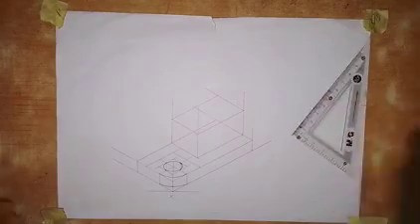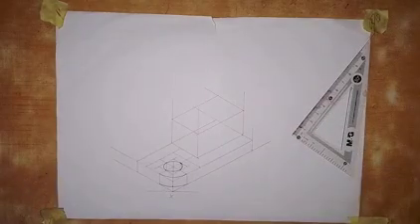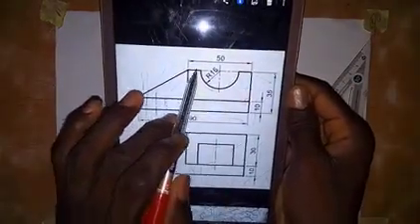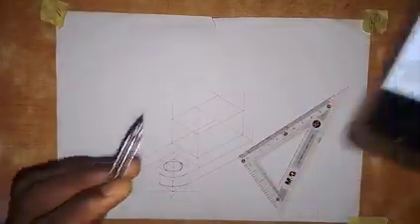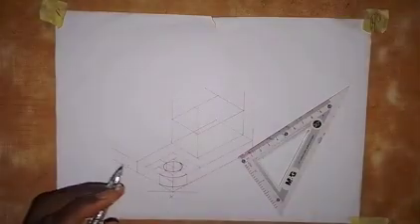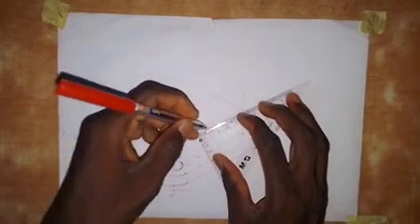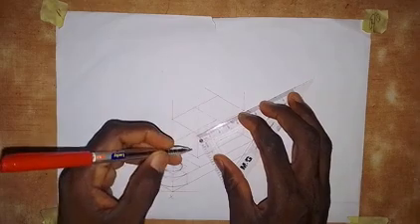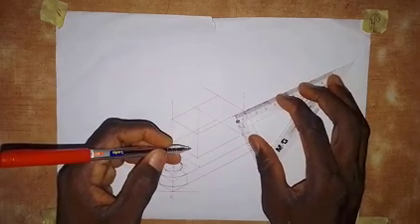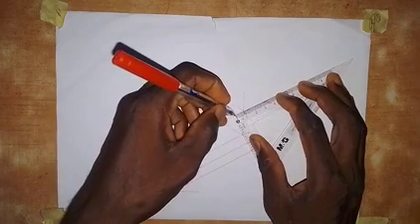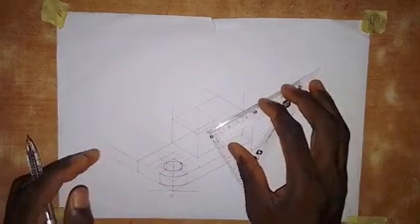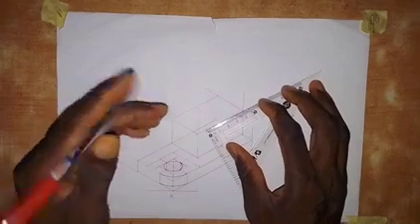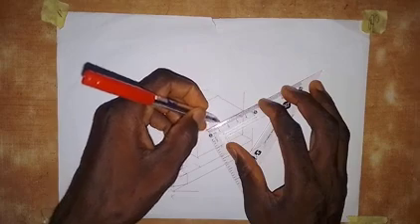Alright, so the next thing that we are going to do: we have a semicircle on this surface of radius 15. That means the diameter is 30. The total from here to here is 50, so we are going to take 10 to this side, and then we also take 10 to this side from this point. So we have 10 millimeters here. Then this 30 that we have here, let's break it down into 2. That is 15. So we have the midpoint here.